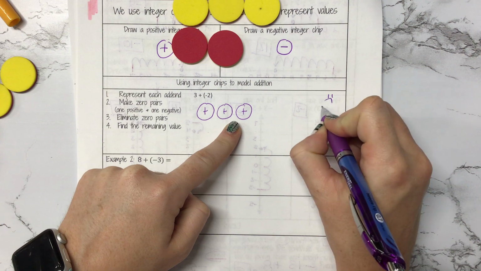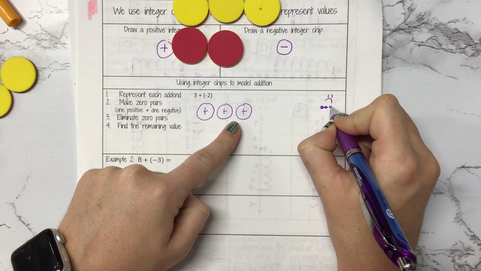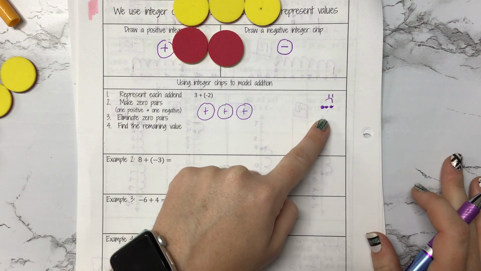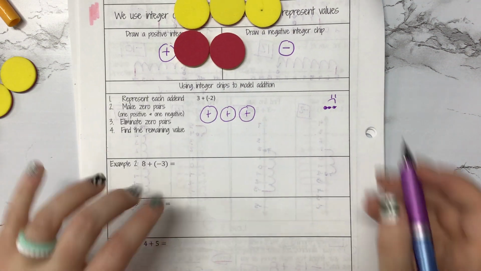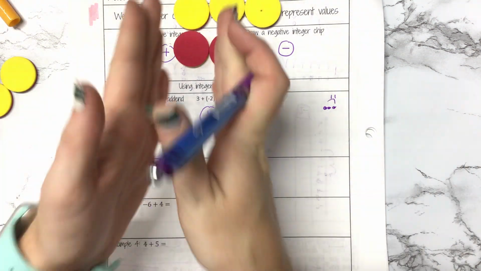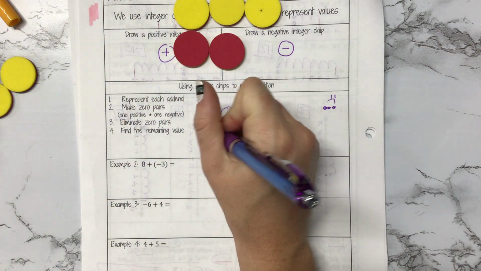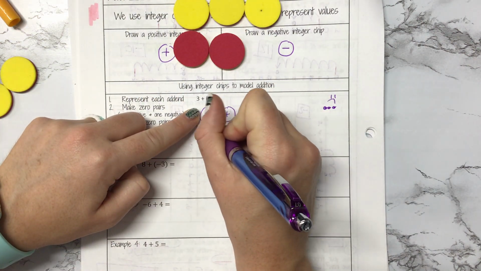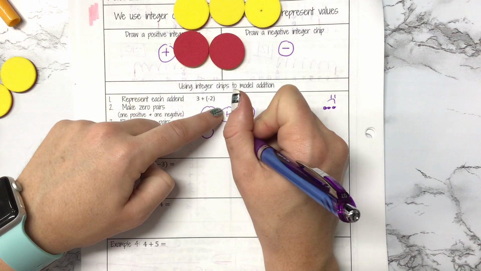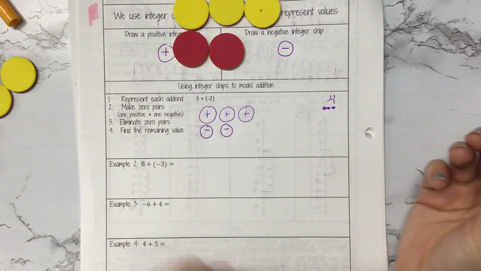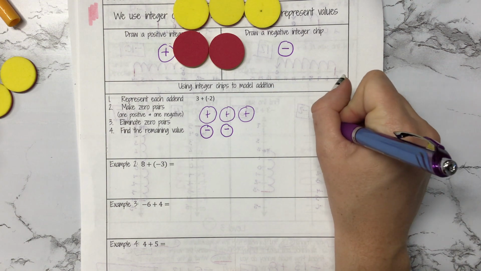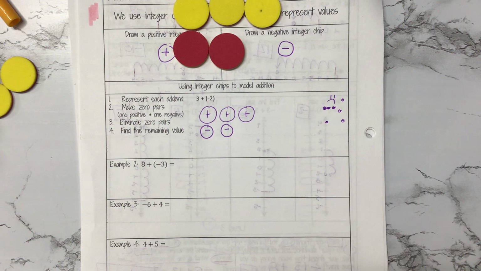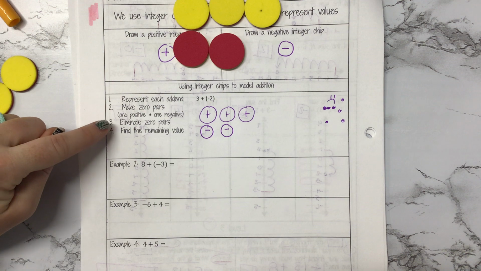Here's a sad example. Right, those are so small, I can't tell what that is. Okay, and then I'm going to draw 2 negative ones, and I'm going to stack them beneath one. So for 1 positive one, I stack a negative one beneath it. Next one, I stack beneath it.